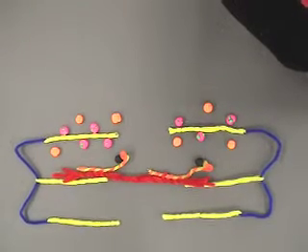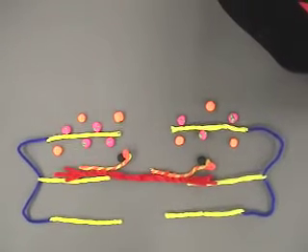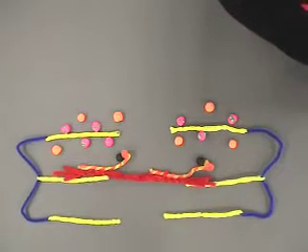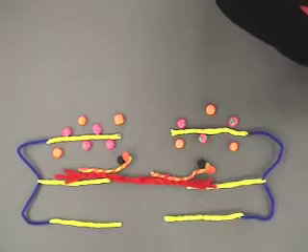ATP binds to the myosin head, causing the head to break free from the active site on the actin. The myosin head becomes energized as ATP is converted to ADP.